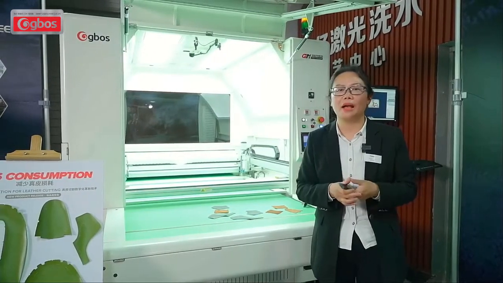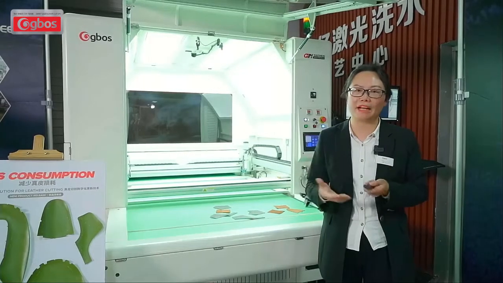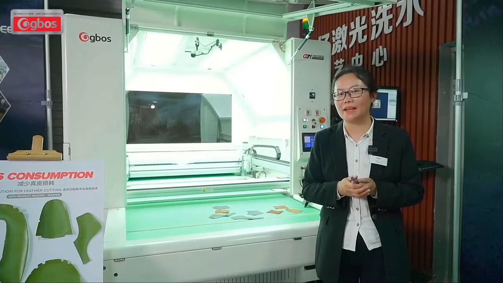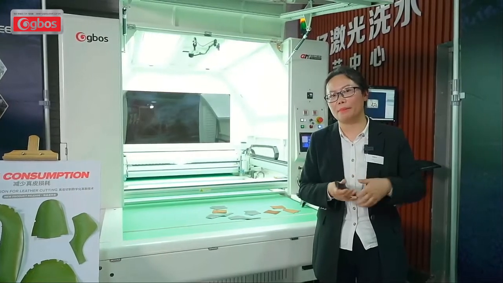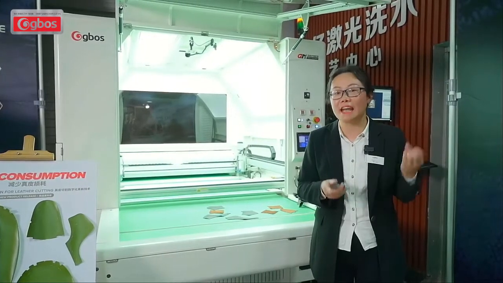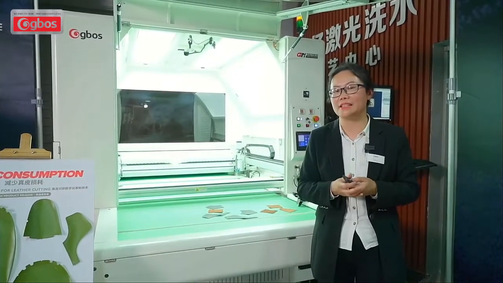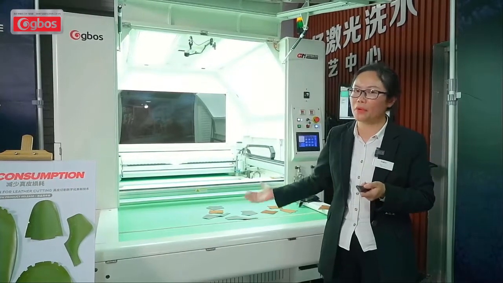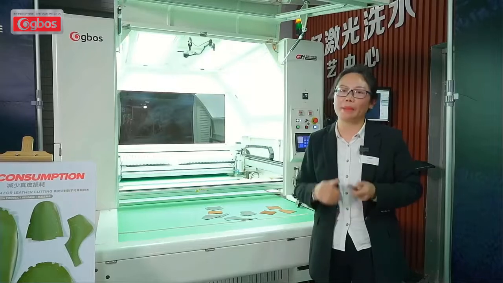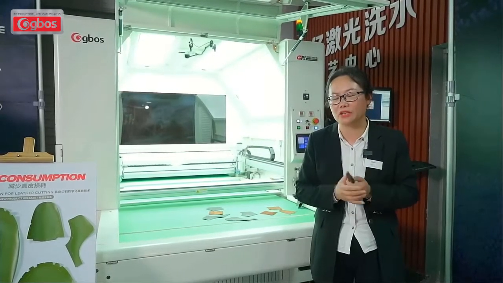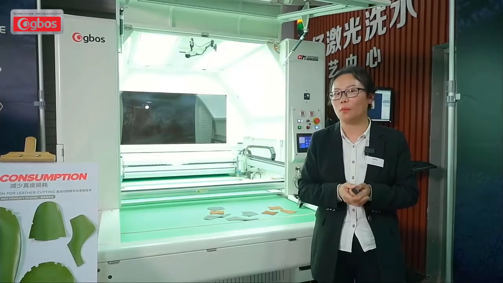Like today, especially for shoes and bags, the worker is very expensive, right? Especially like the boss, if you want to have some skillful worker, really the salary is very high. But today, this machine's operation is very easy. It will greatly decrease your reliance on labor, especially skillful workers.